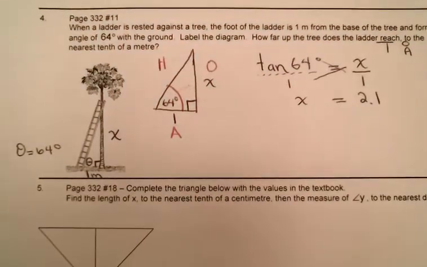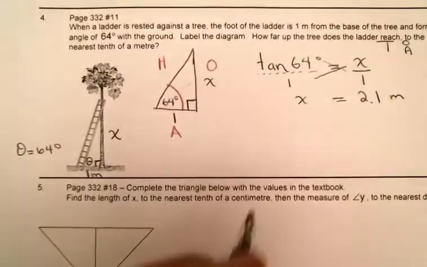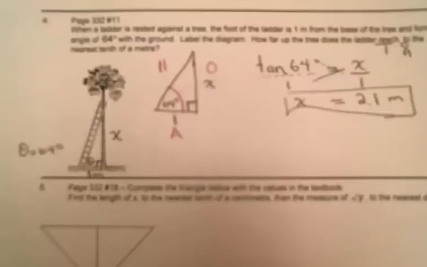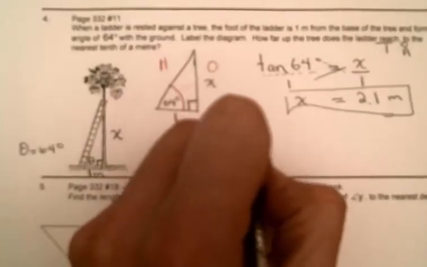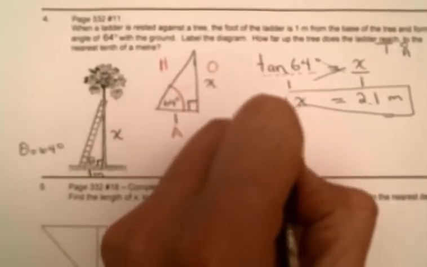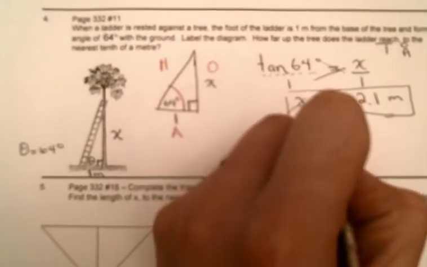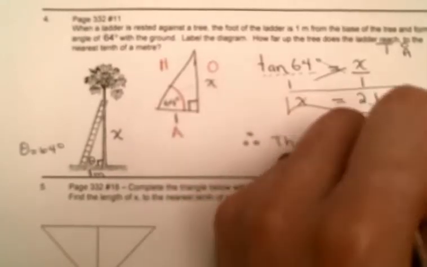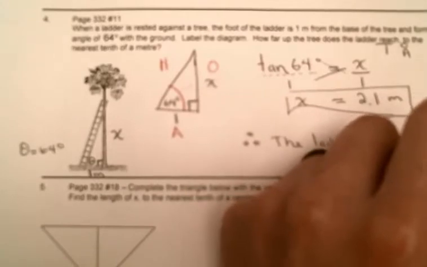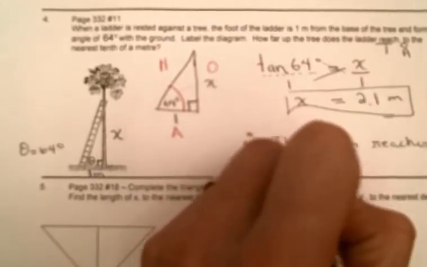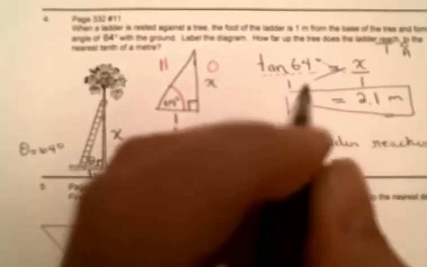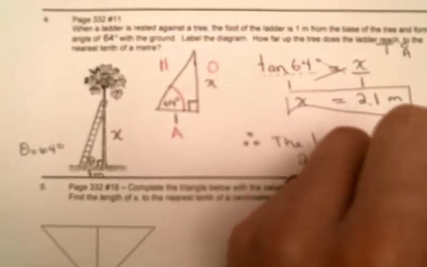We're in an application, so x has to have a unit, and that's meters. Okay, and you would then summarize the ladder reaches 2.1 meters up the tree.